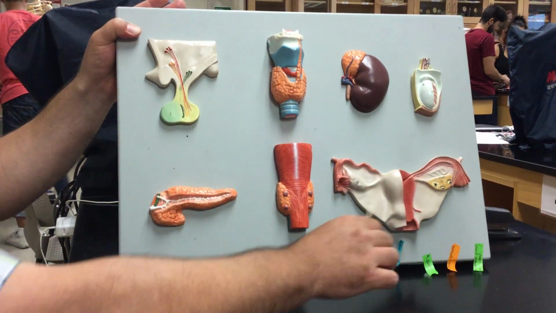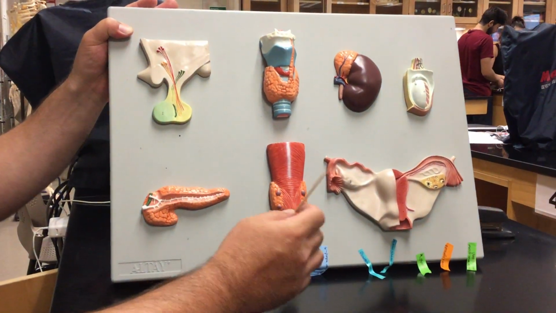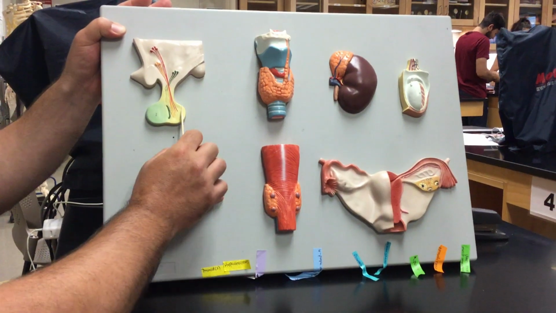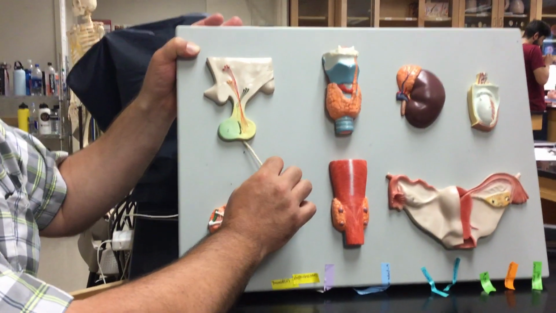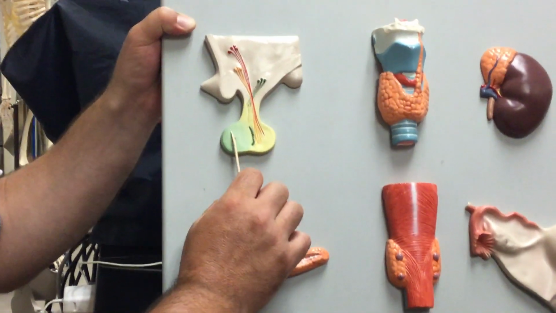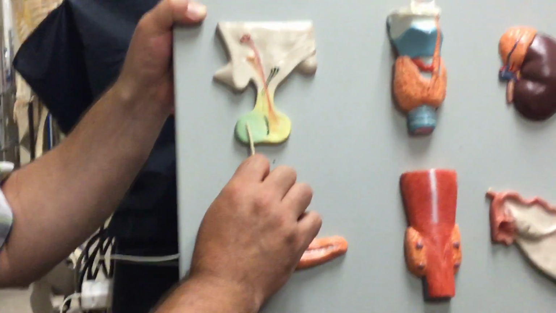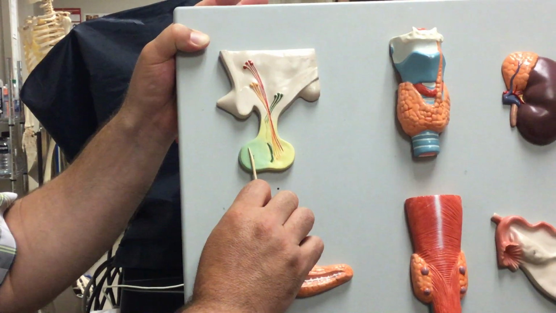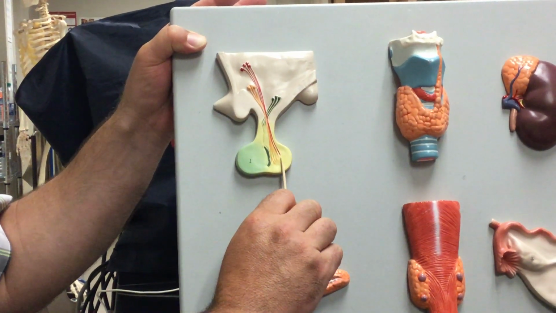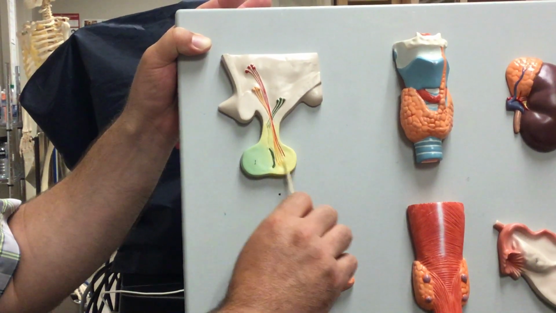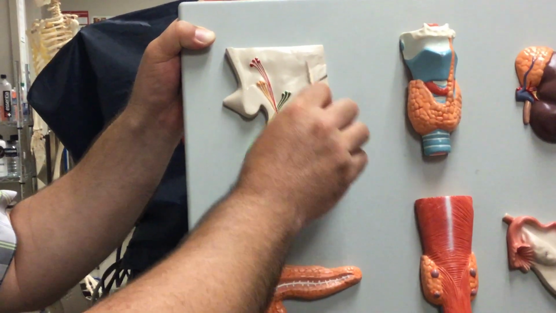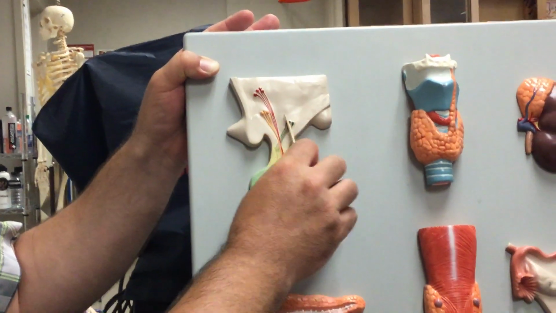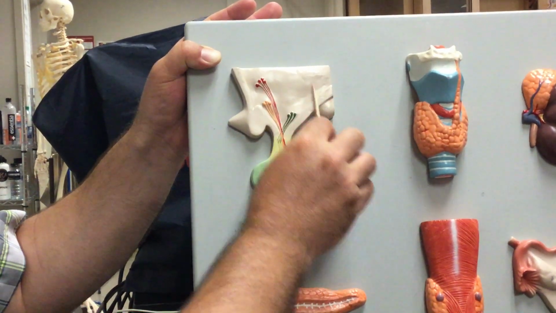Here we have the board of endocrine glands, just a few to be specific. I'd like to start here with the pituitary gland, also known as the hypophysis, made up of the adenohypophysis, or anterior lobe of the pituitary gland, and the neurohypophysis, or posterior lobe of the pituitary gland, inherently controlled by releasing and inhibiting hormones derived from and secreted by the hypothalamus.